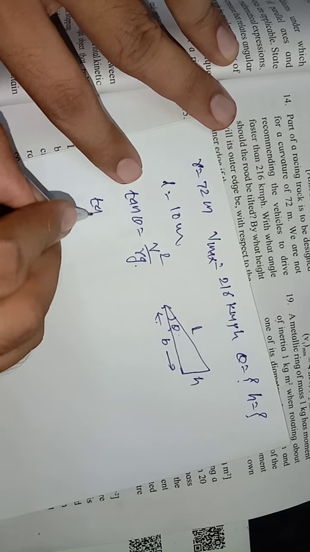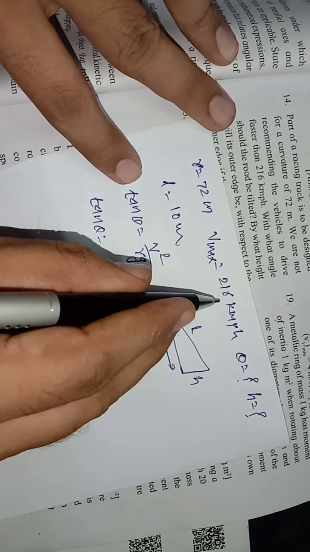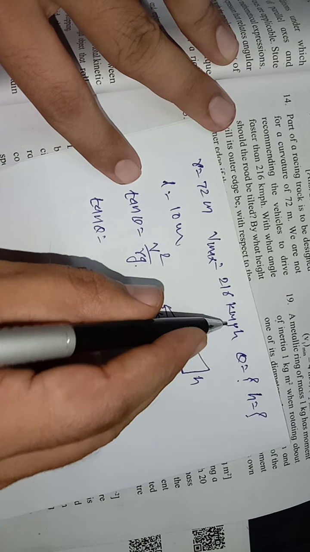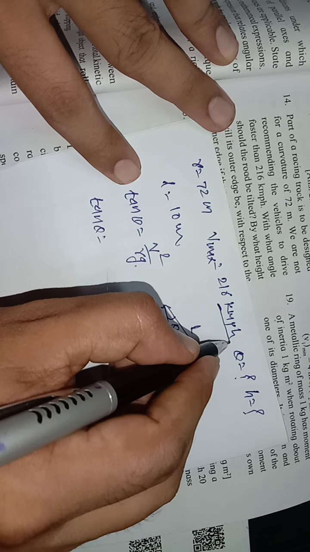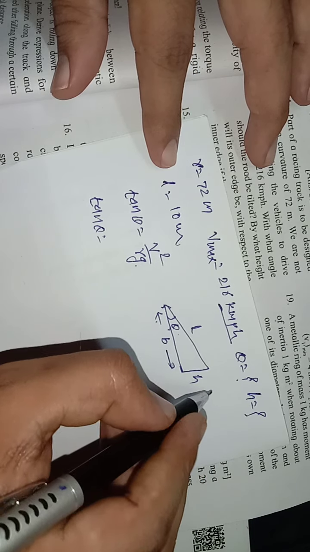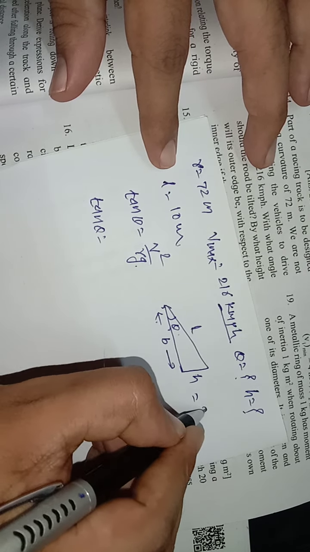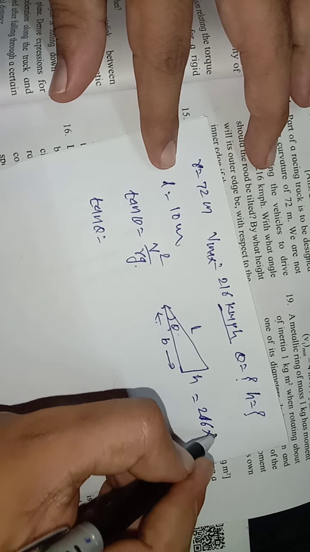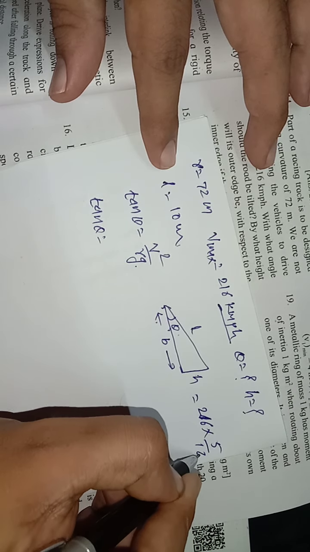So tan theta, where v is equal to 216 kilometer per hour. So we have to convert that kilometer per hour into meter per second. So how to convert that? That means v max is equal to 216 into 5 divided by 18.